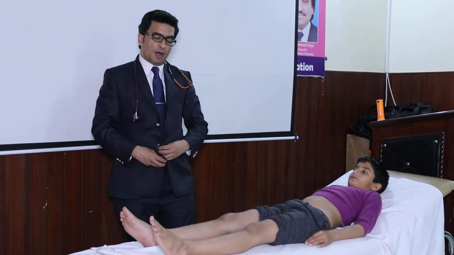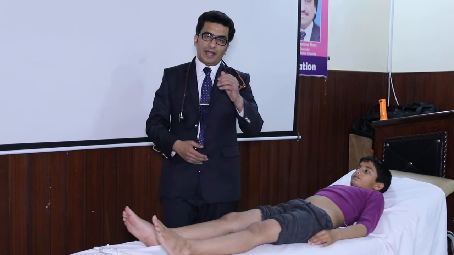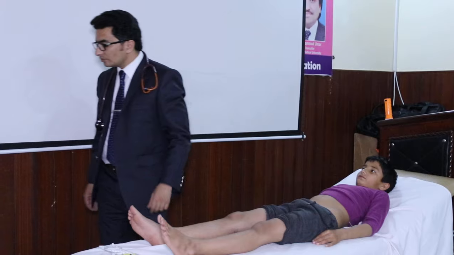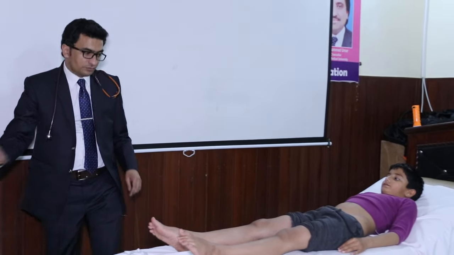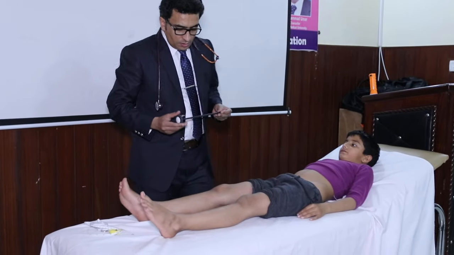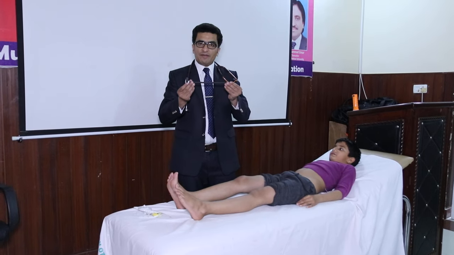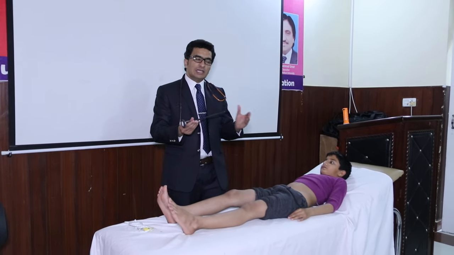So once you have done with the power, the next thing is reflexes. For reflexes, you need to have a hammer and you need to tell the patient what you are going to do with him.